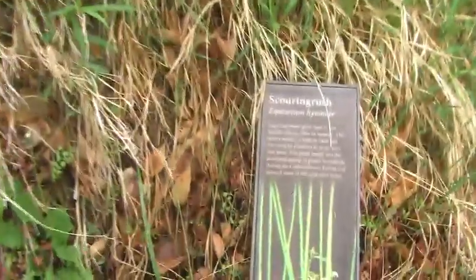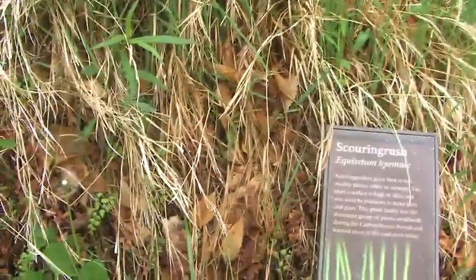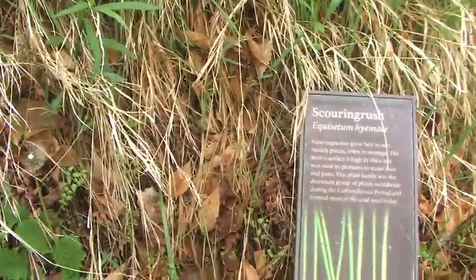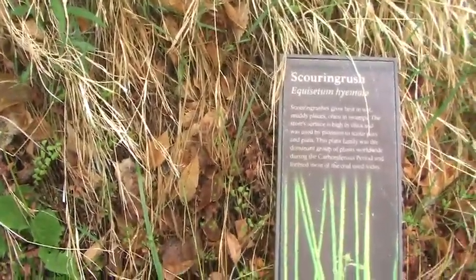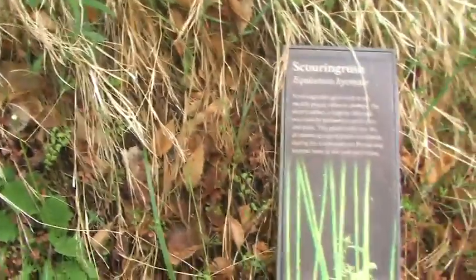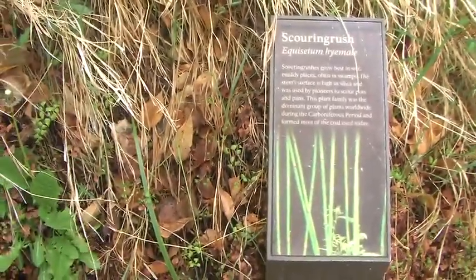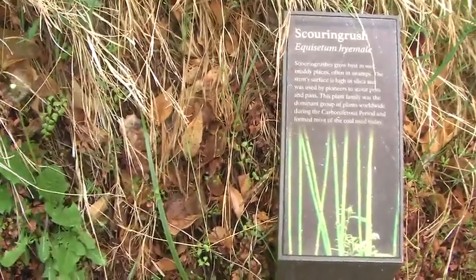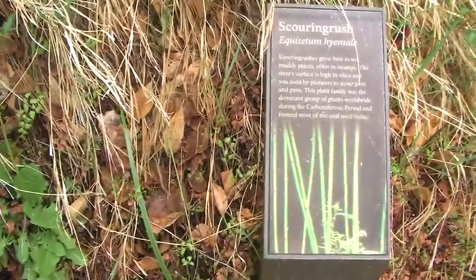This is called scouring rush. Grows best in the wet, muddy places, often in swamps. And it's often used to scour pots and pans.